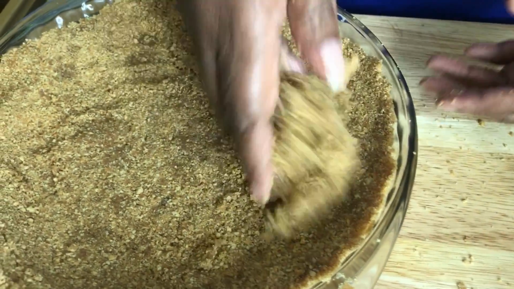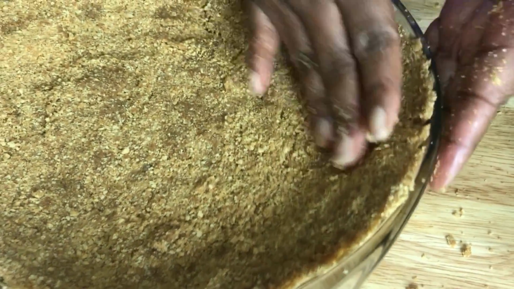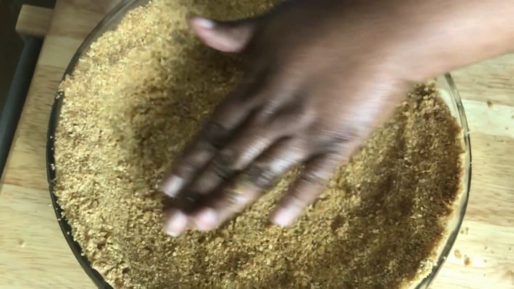So yeah, I will be using all this. And I saved some graham crackers because it's going to be my topping. I'm going to get some at the bottom. I want that bottom to be nice and thick.